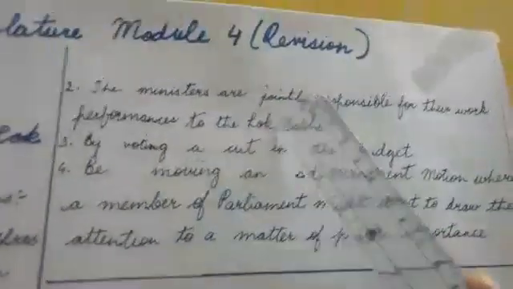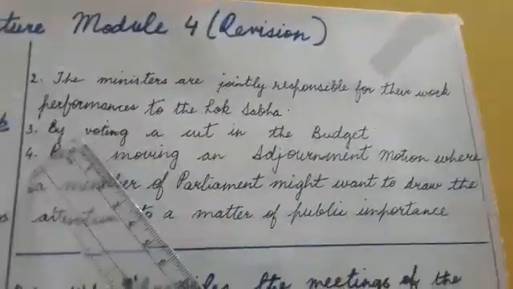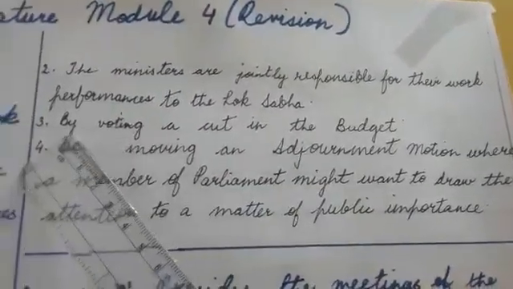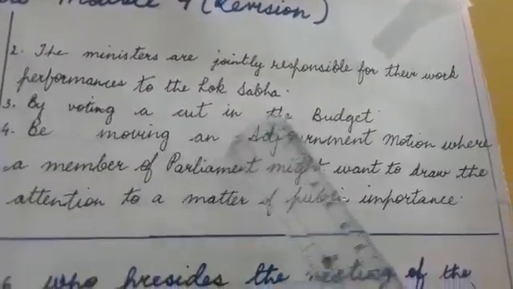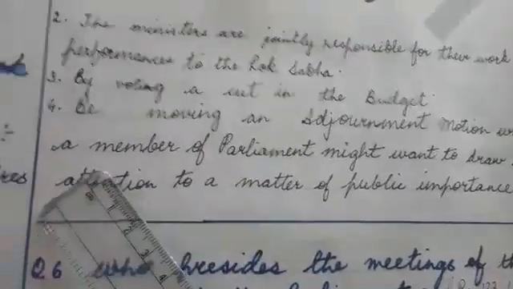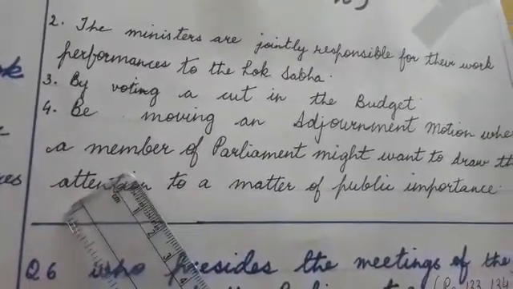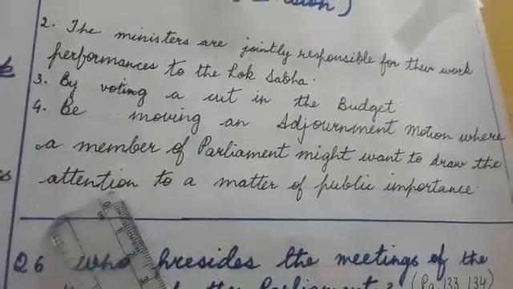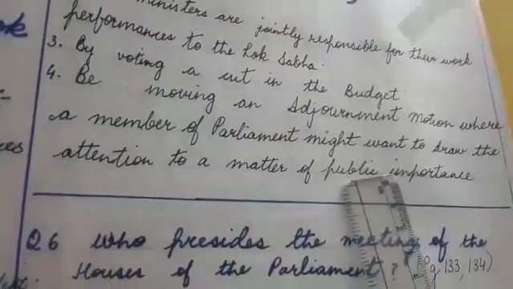Point 2. The ministers are jointly responsible for their work, performance to the Lok Sabha. Point 3. By voting a cut in the budget, by moving an adjournment motion where a member of Parliament might want to draw the attention to a matter of public importance.